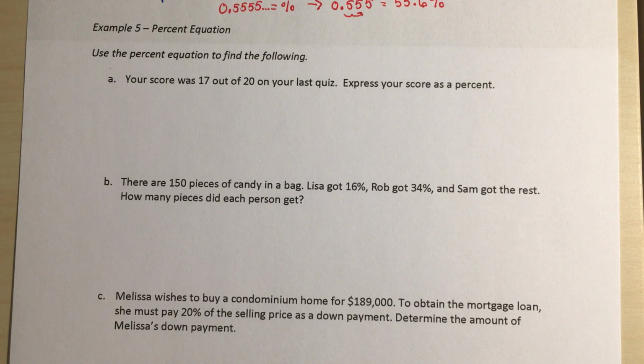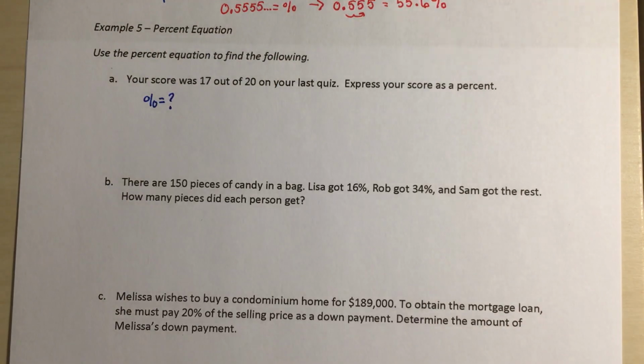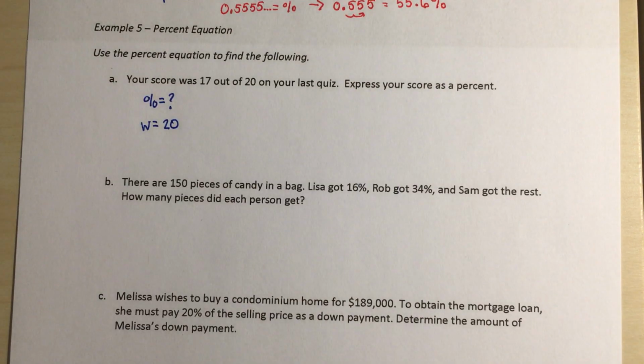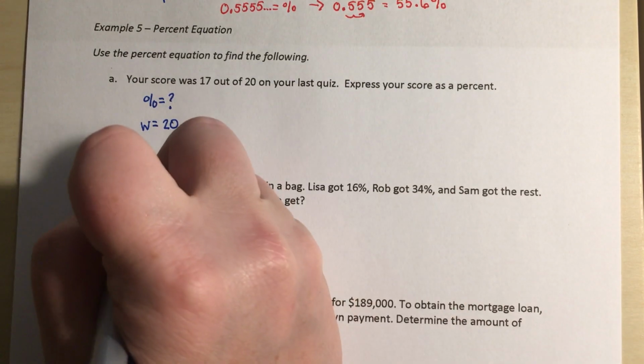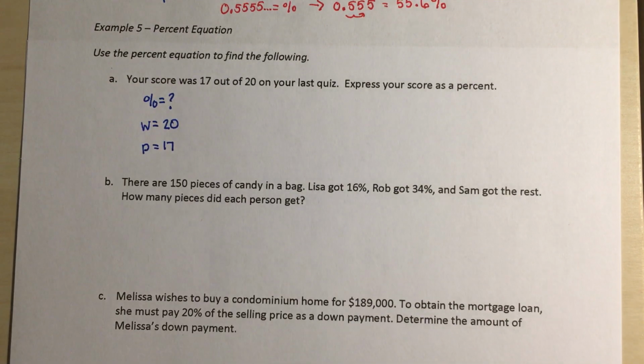So for example 5, we're going to use our percent equation to find the following. Your score was 17 out of 20 on your last quiz. Express your score as a percent. Similar to the last example, we're looking for a percent. We don't know what that is. Our whole is the total number of points. In the last couple of examples, the whole was the number that came after the word of. Another thing that we often think of as the whole is the total, or the original amount. That means our part is the 17 that we got as our score.